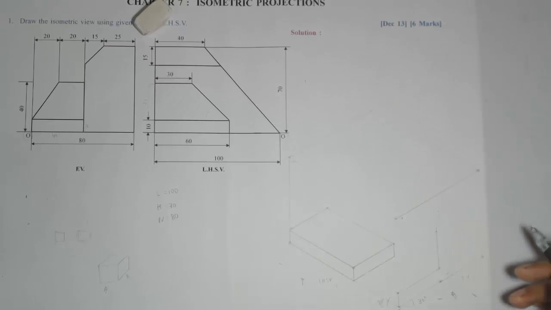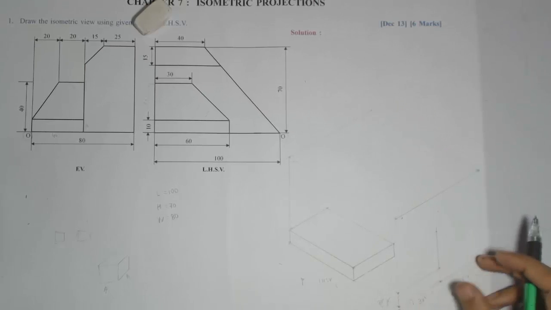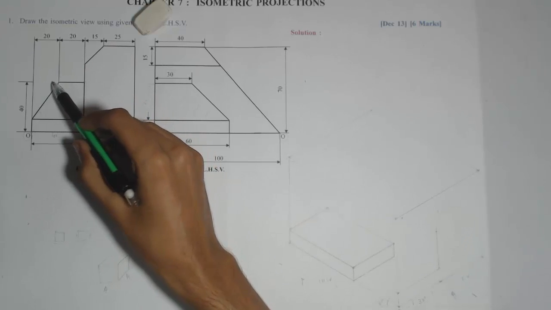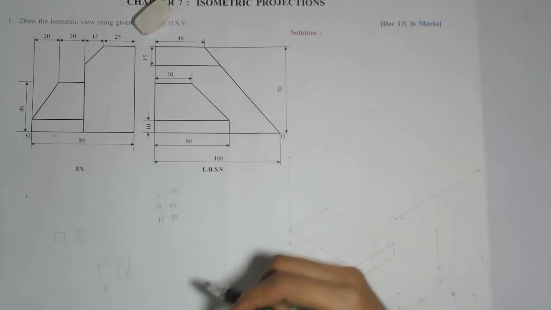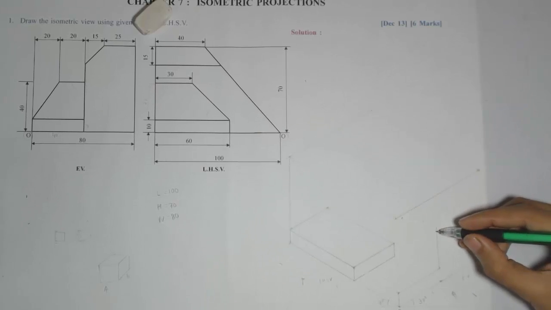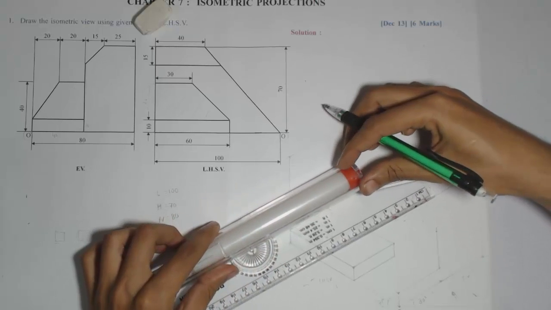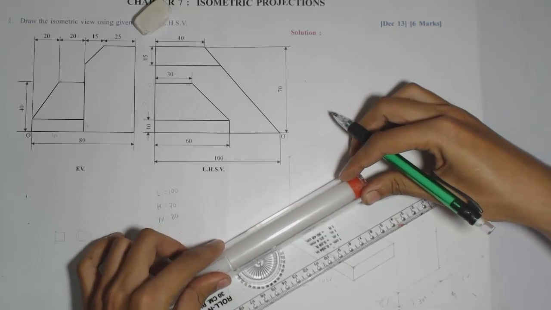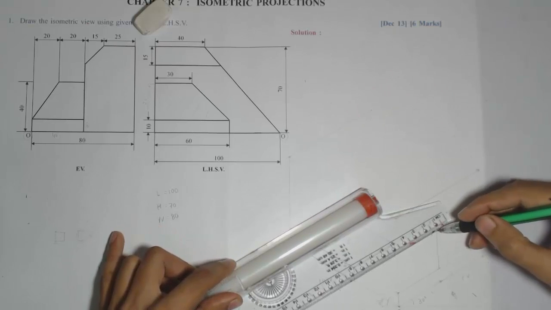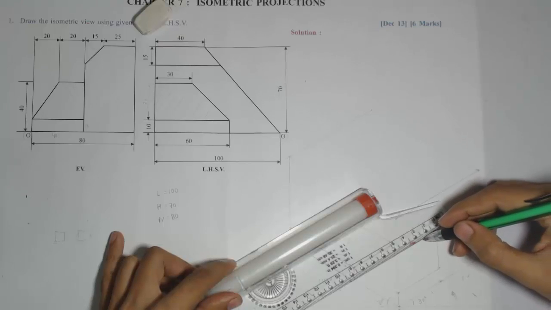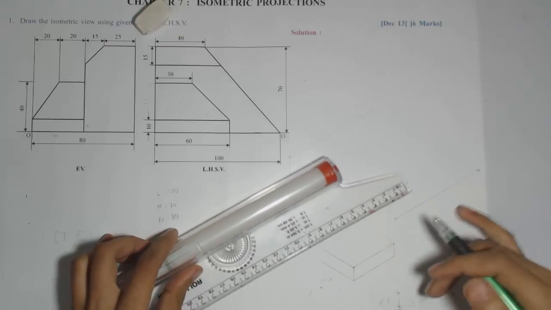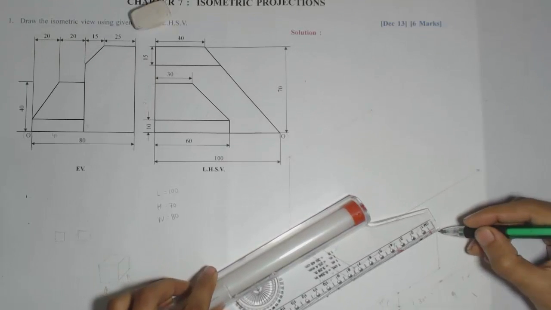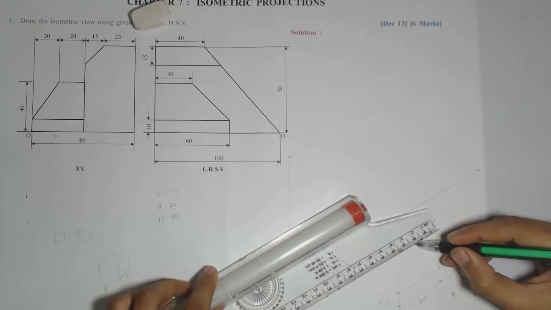Now we have reached half of the width of 80, but if you see this point, it is only at a distance of 20 from the origin. So again, at a total height of 40, I'll come towards the origin, passing through this height of 40. Inside I need to come by a distance of 20, so I'll again measure from here, and the distance should be 20.